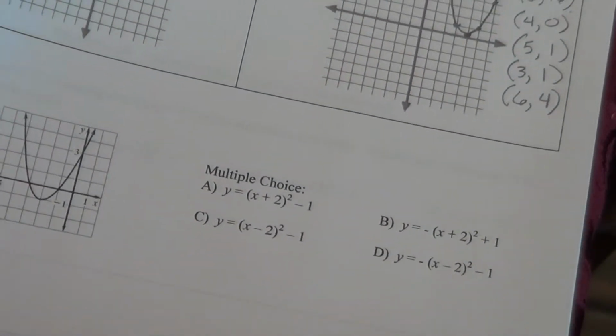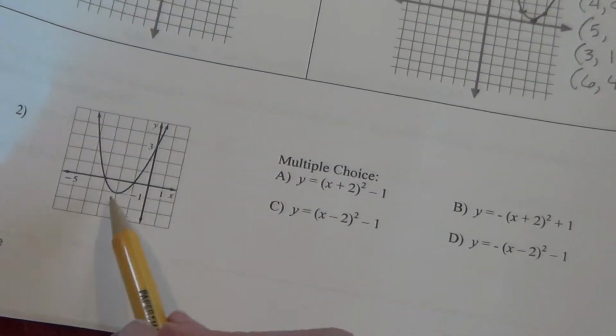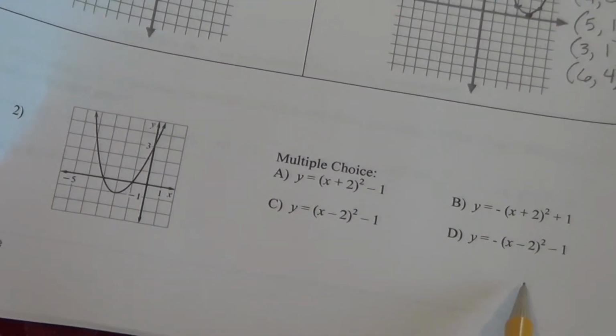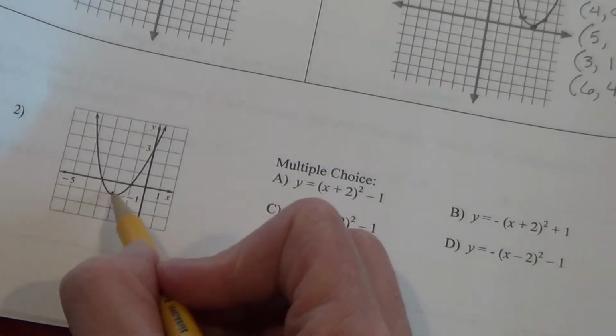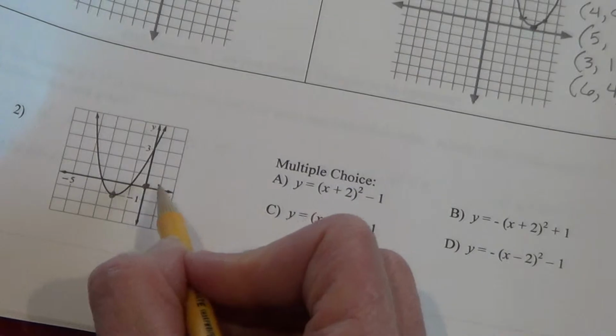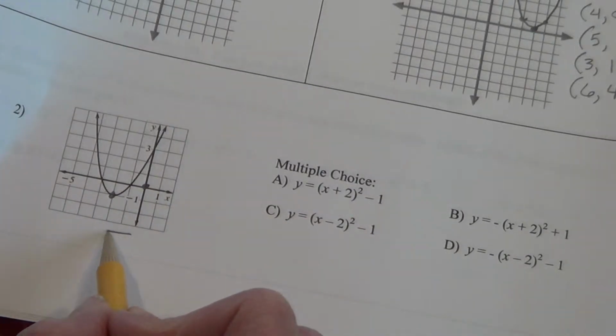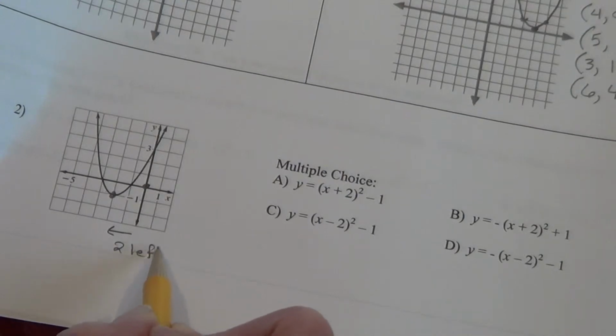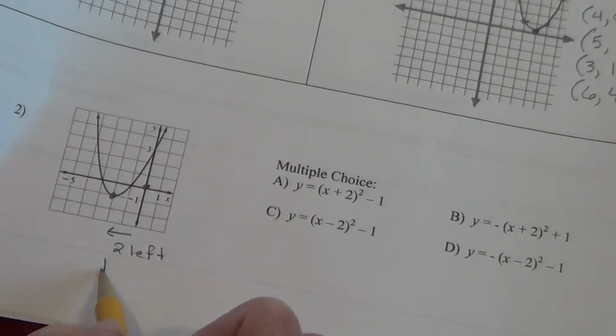Okay, the last standardized question here, looking at the graph, it says, choose which transformation equation this is. Well, we see the vertex has moved from the origin. It goes over 2 to the left, and then down 1.